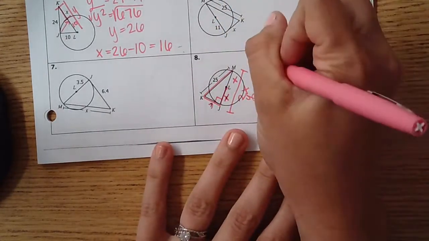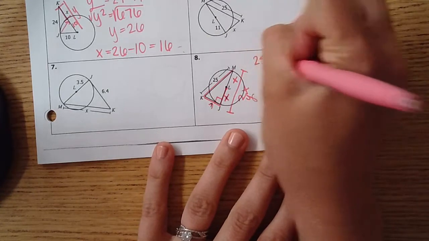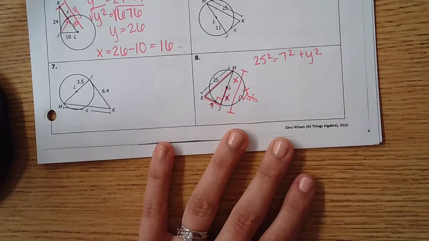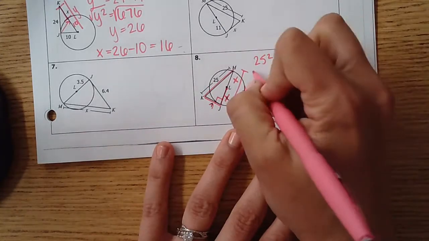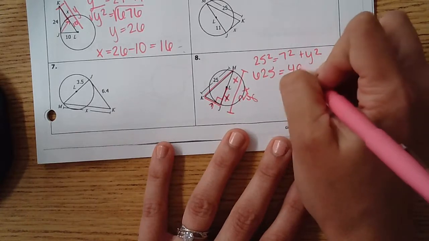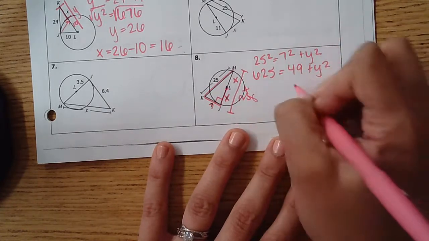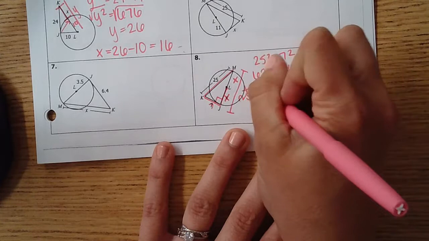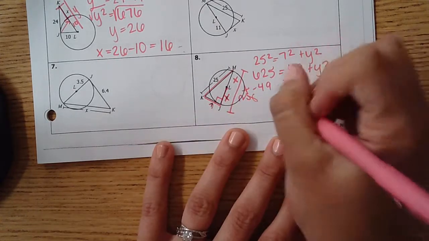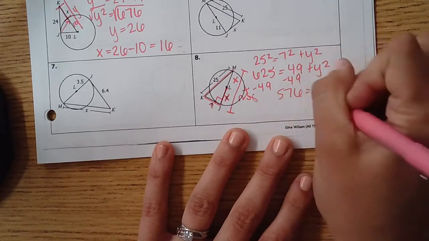I know that 25 squared is equal to 7 squared plus y squared. So 25 squared gives me 625. That is equal to 49 plus y squared. Subtract the 49. 625 minus 49, 576 is equal to y squared.